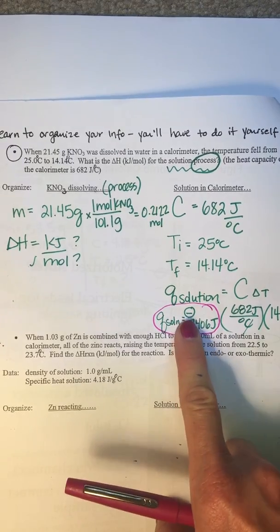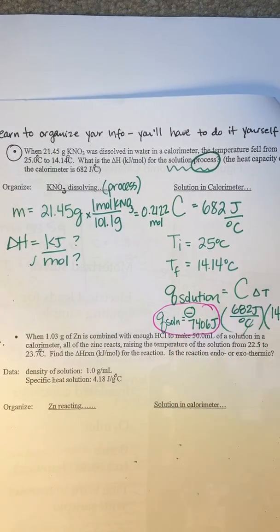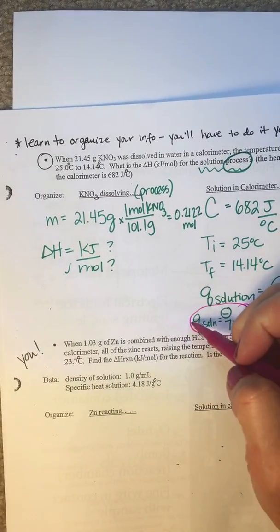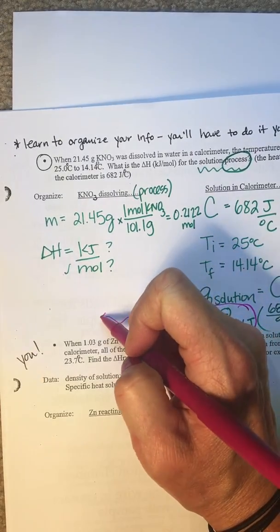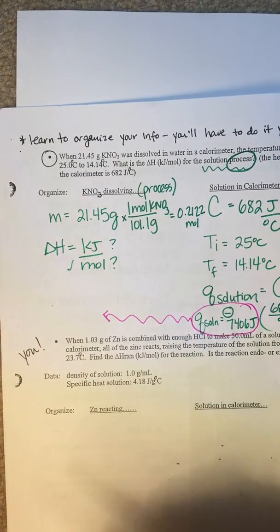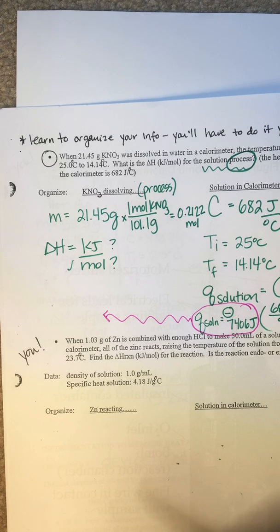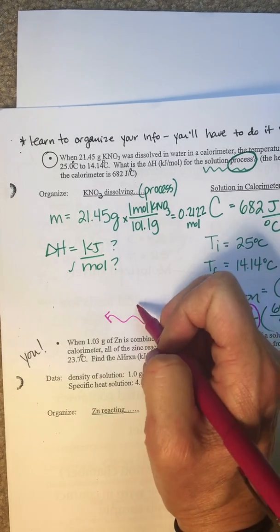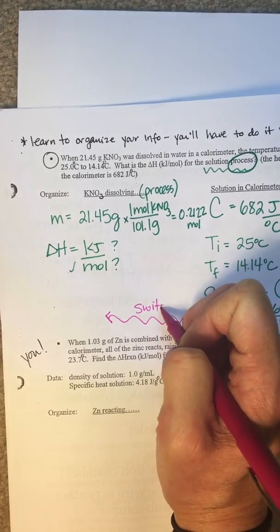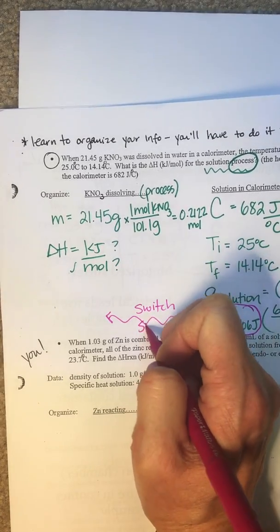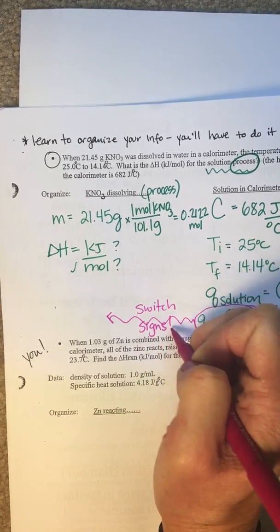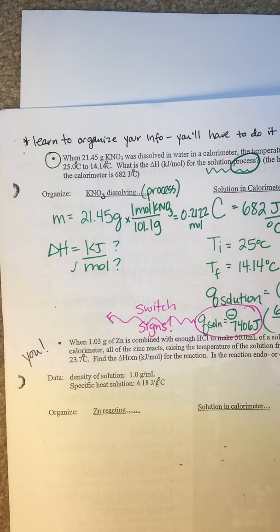If our solution is releasing heat, that means that when our potassium nitrate is dissolving, it is absorbing that heat. So really important, we need to make sure we switch signs when we transfer columns. Remember, heat lost equals heat gained.